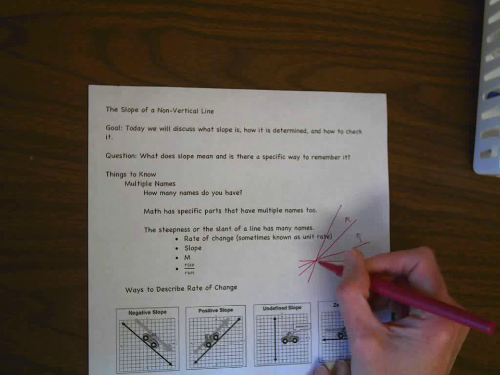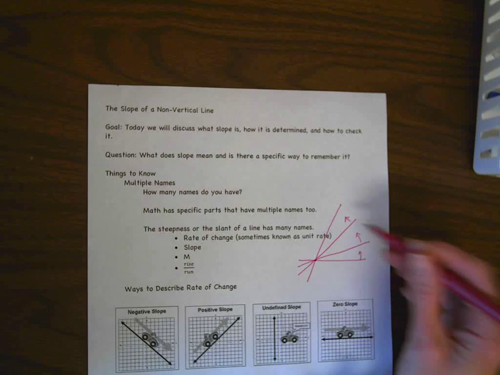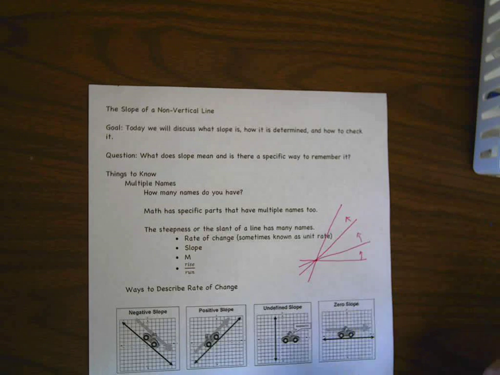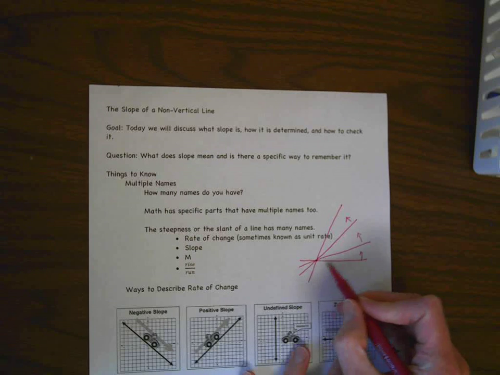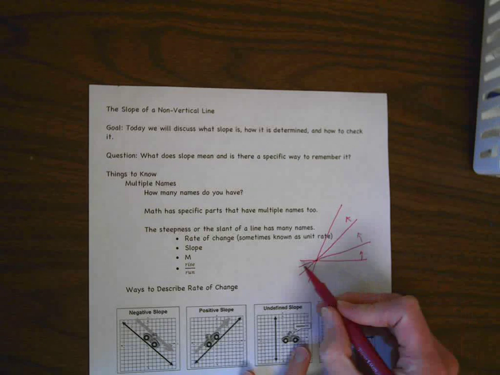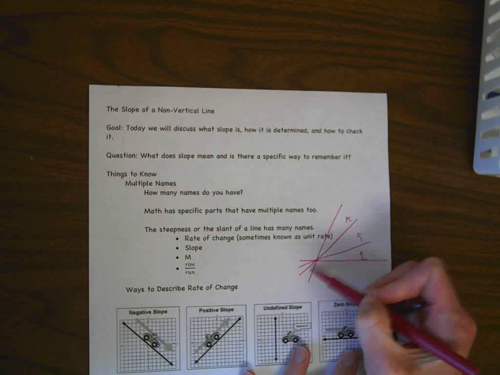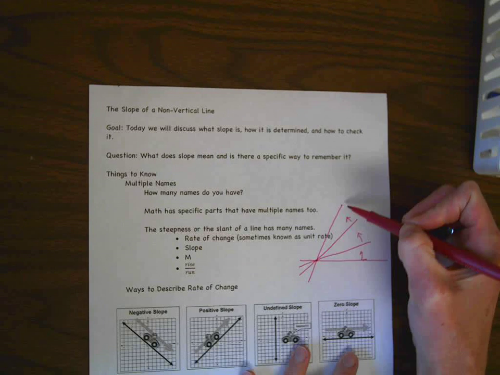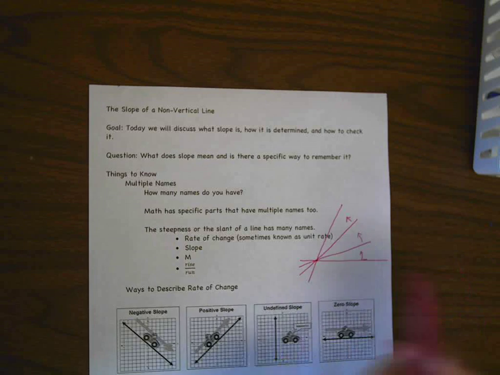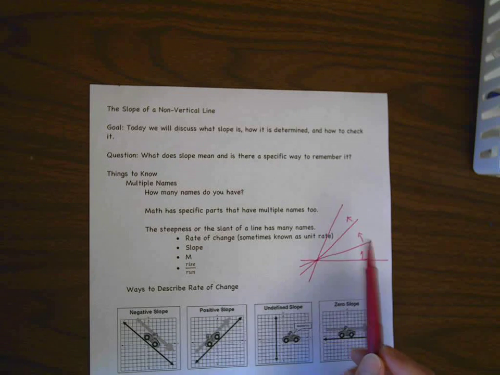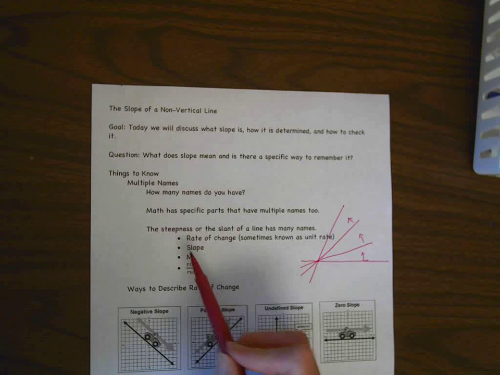And every time you're raising it, you'll notice it's at the same point that it gets lifted, your slant or your steepness gets higher. So right here, it's not very steep. It's pretty close to the horizon. It's pretty close to the ground, right? Here is middle, and then all the way up here, that's a pretty steep slope, okay? So the slope is the steepness or the slant of the line, and we know it as many different names.